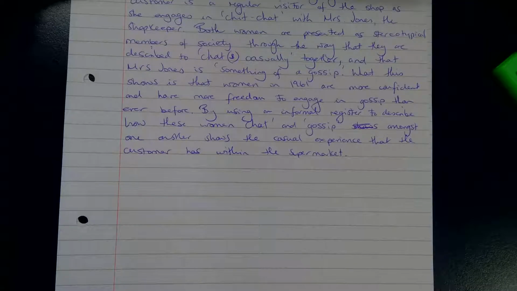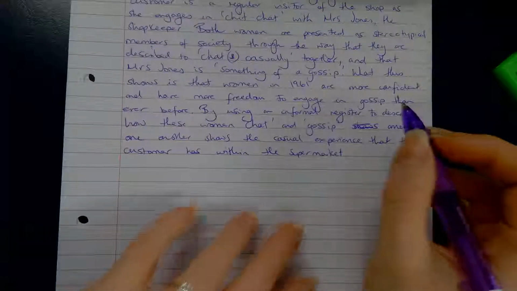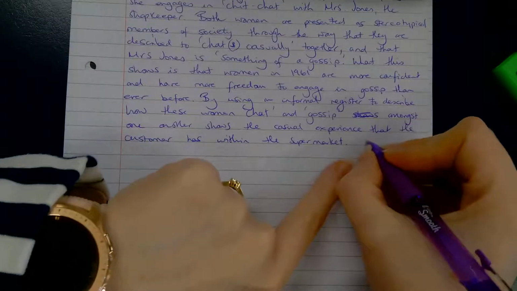I don't want us to specifically use this as a bolt-on. The reader reacts this way. How can I engage with a reaction as a feature article in a woman's magazine? Should we put that in there? I might try and think about engaging with an audience by using that genre. So let's see how we do this. So we've got casual experience that the customer has within the supermarket.